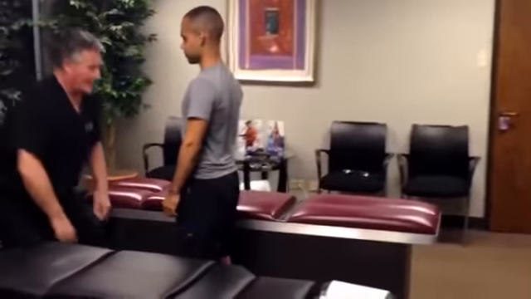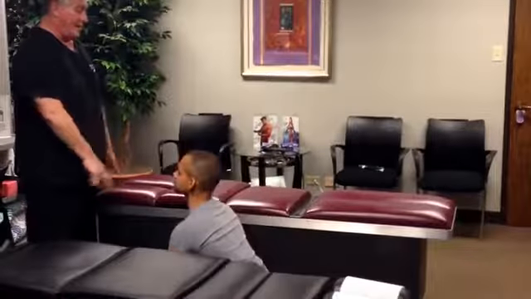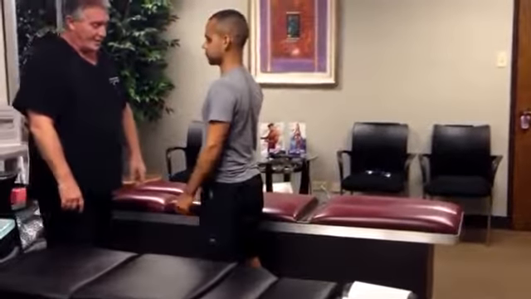Now I want you just to squat down like this and stand straight up. Tell me if you experience any back pain or knee pain. It's on the left. Left knee? Okay. So we got a little weakness on that left knee.